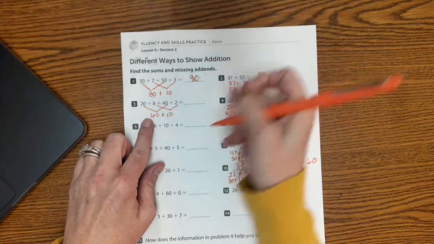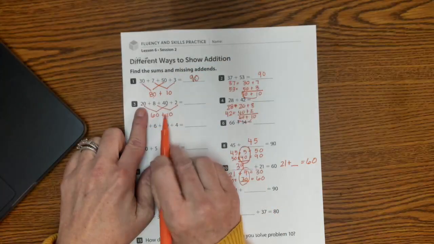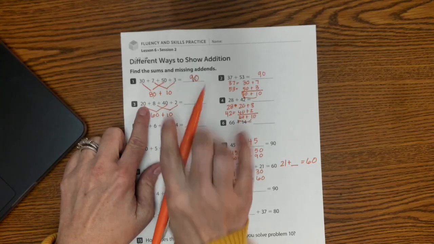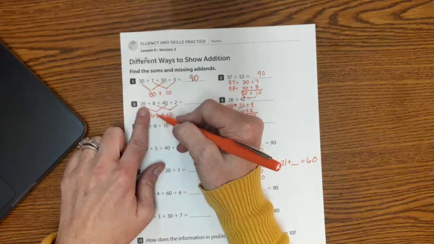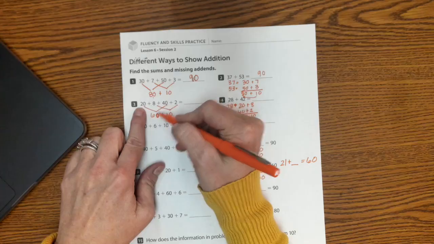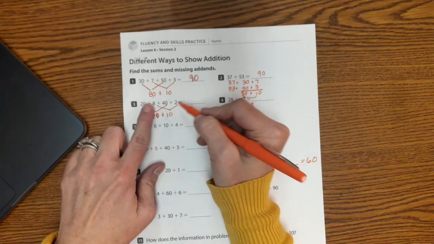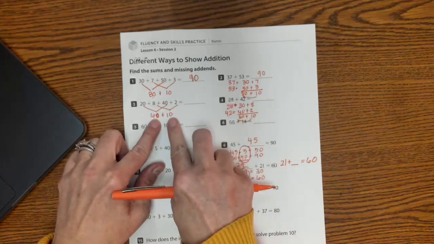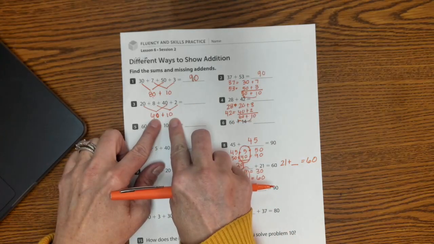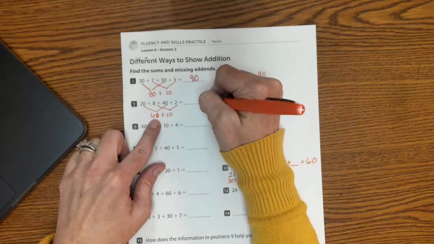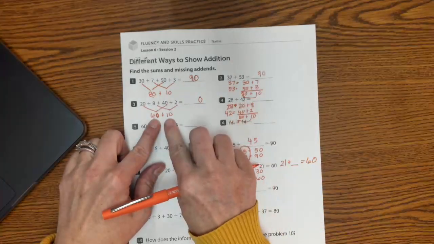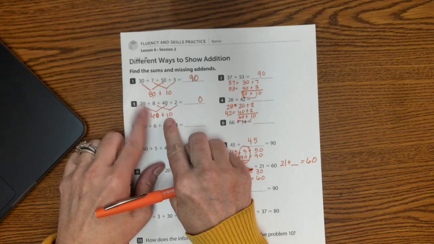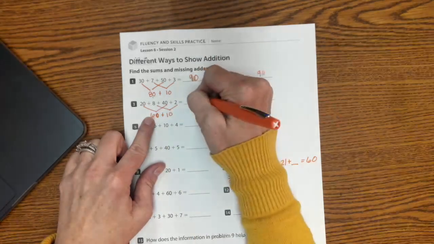Okay? Same thing. You'll combine your tens first. So 0 plus 0 is 0. 4 plus 2 is 6. And then we know 8 plus 2 is 10. Combining your zeros, 0 plus 0 is 0. Combining your ones. Now do your tens column. 1 and 6 is 7.